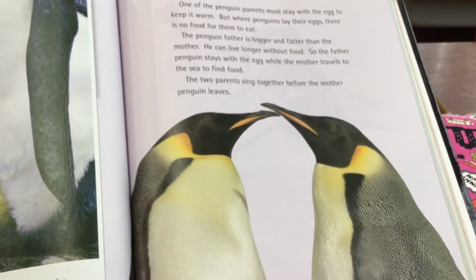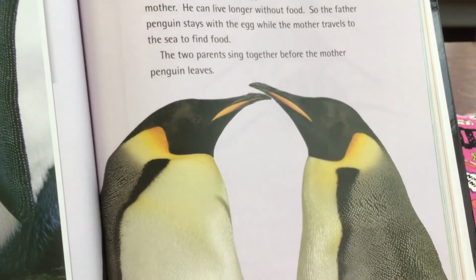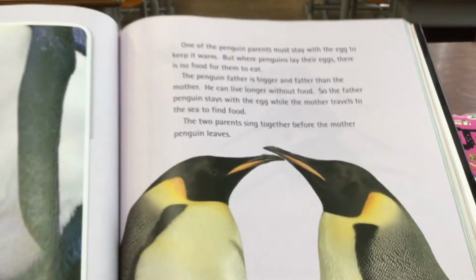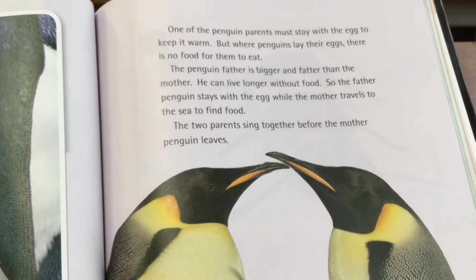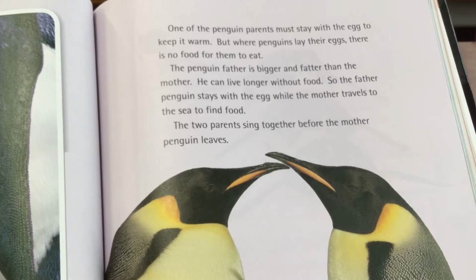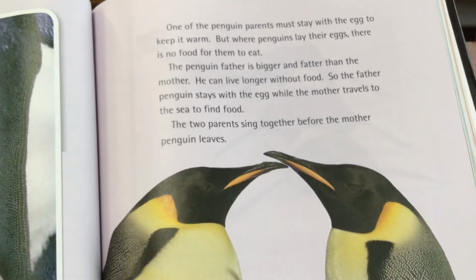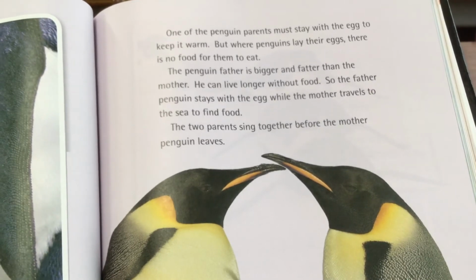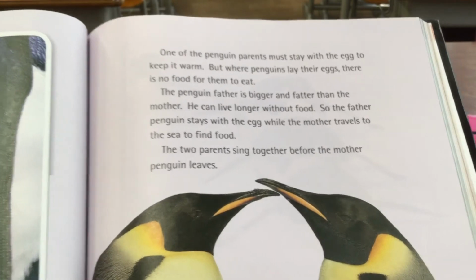Let's look at this page. What do you think these two penguins are doing? Let's find out. One of the penguin parents must stay with the egg to keep it warm. But where penguins lay their eggs, there's no food for them to eat.